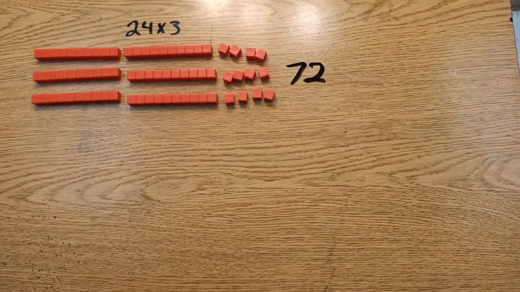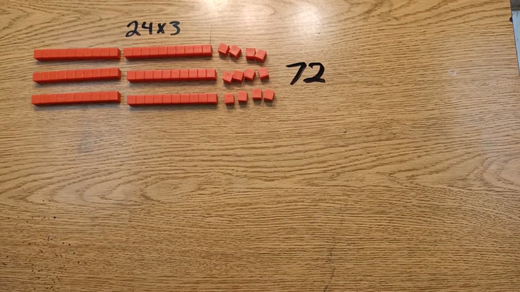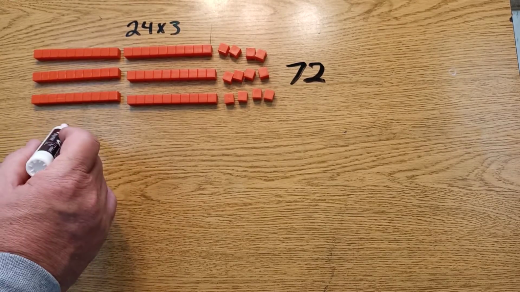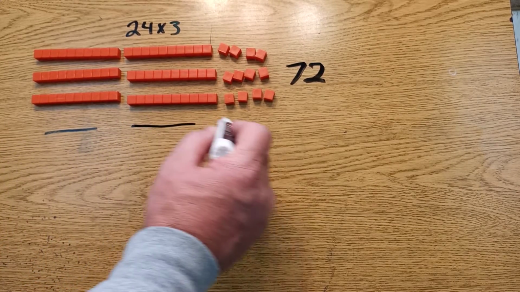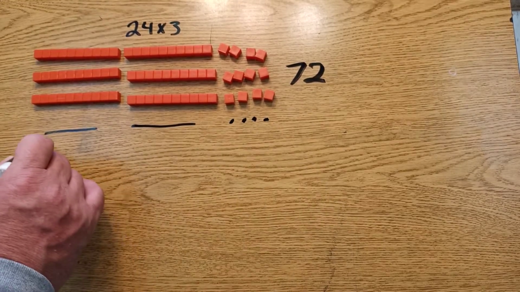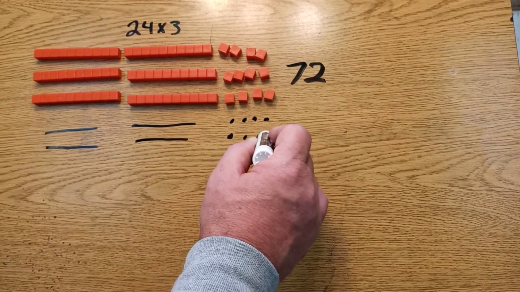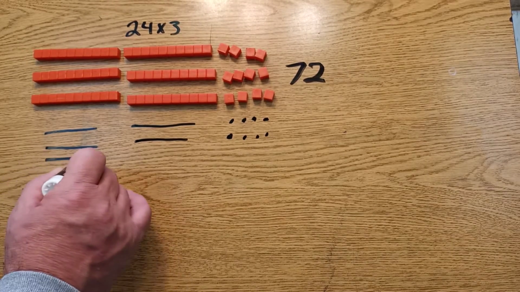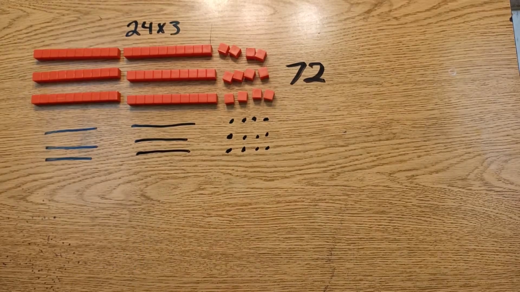We're going to do a pictorial model for this also. Basically I'm going to draw base 10 blocks to represent 24 times 3. On this side I draw a 10 long, so that's 20, and my units are dots. 4, that's once. 24 twice. And 24 3 times.